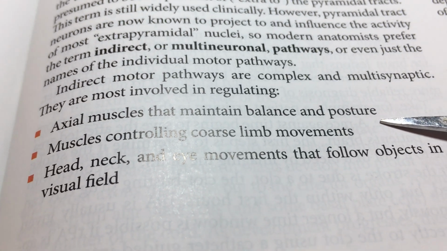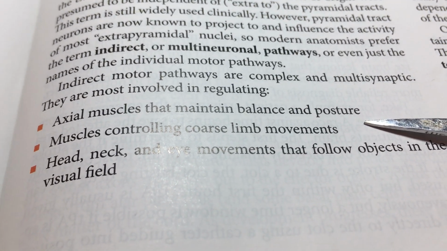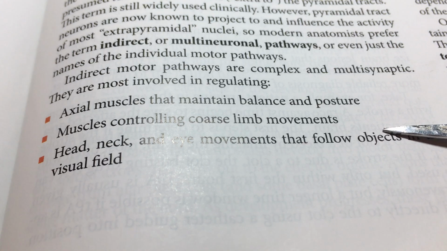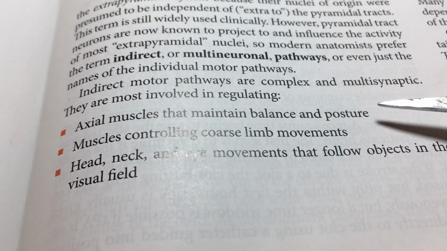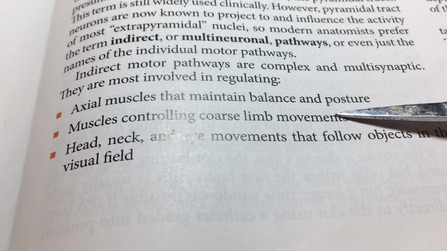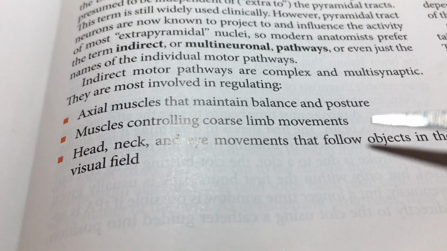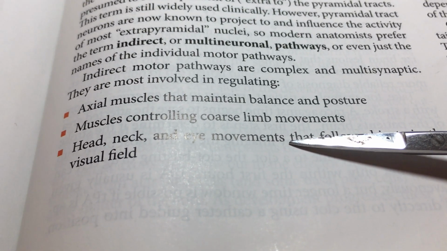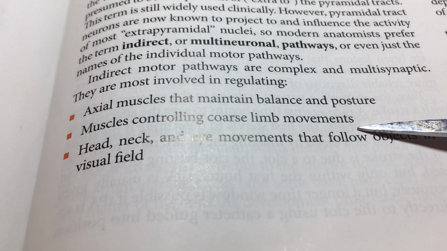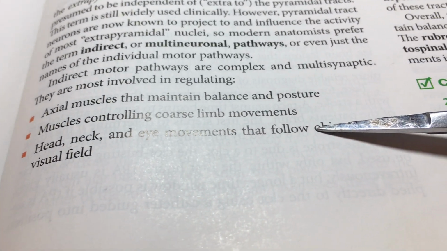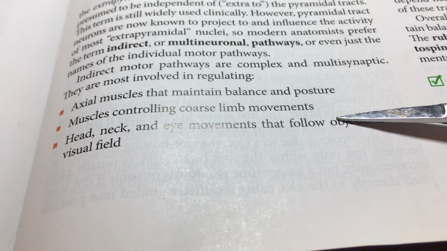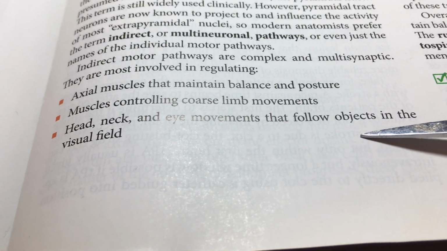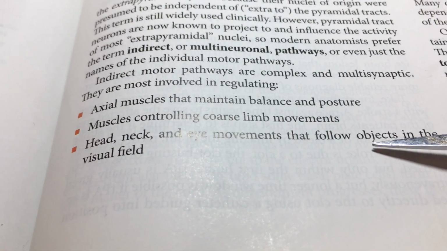So a lot of your postural reflexes are based on the grace, shall we say, and the smoothness of basal nuclei and cerebellar activity. And then we have muscles controlling coarse limb movements, so there's a general type of momentum that we can create. And there's head, neck, and eye movements, etc., that follow objects in a visual field.